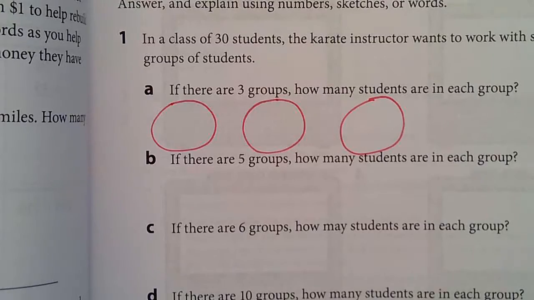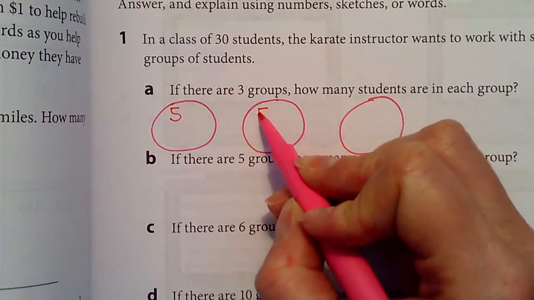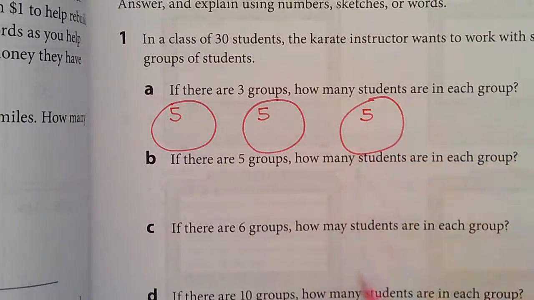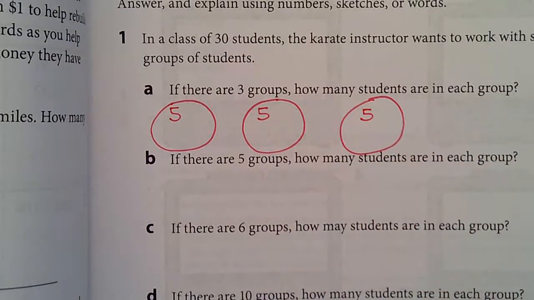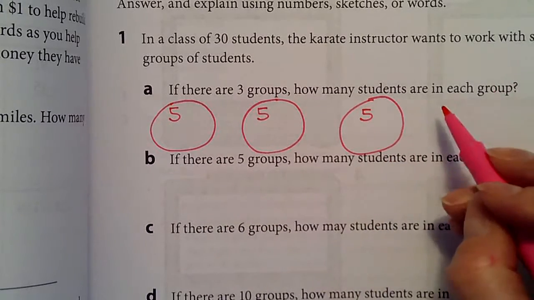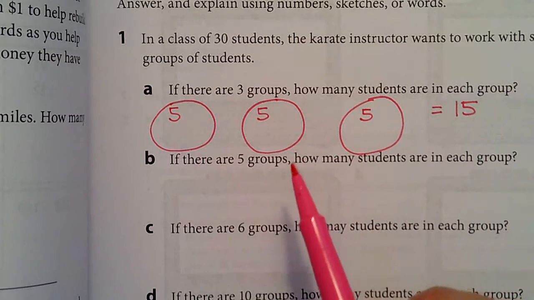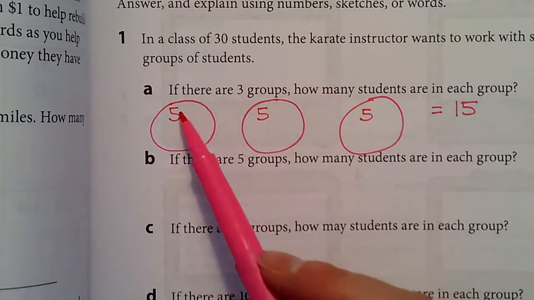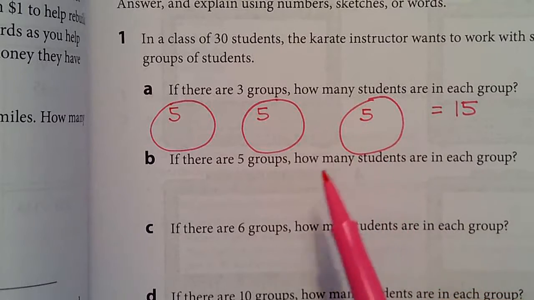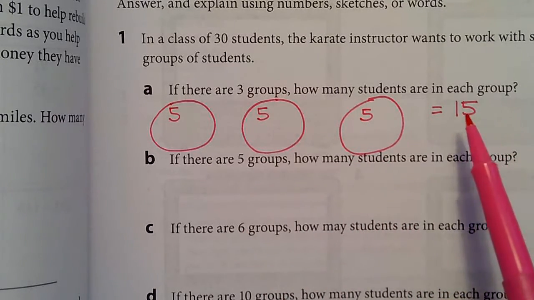So I'm going to start by putting in 5. I'm going to put 5 students in each group. And I know that 5, 5, and 5, if I add those up, that gets me 15. So I've already put 15 students, 5, 10, 15, into groups. And I know that 15 and 15 makes 30.